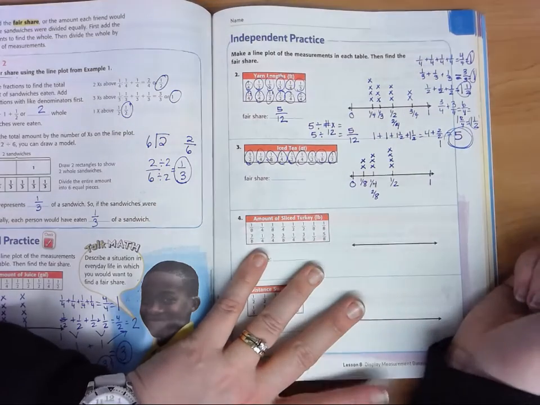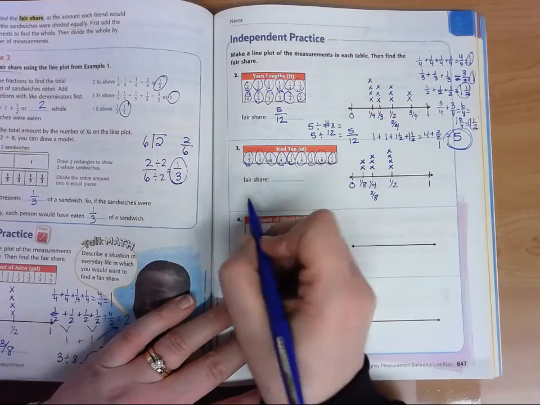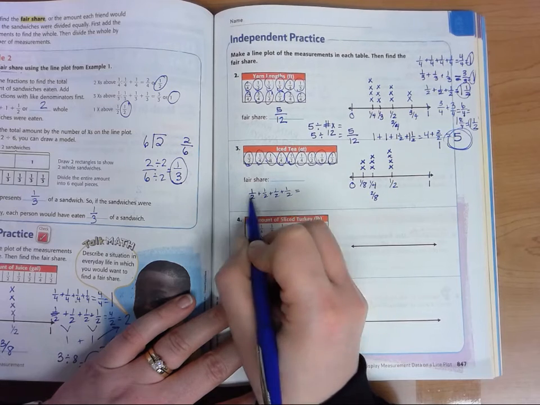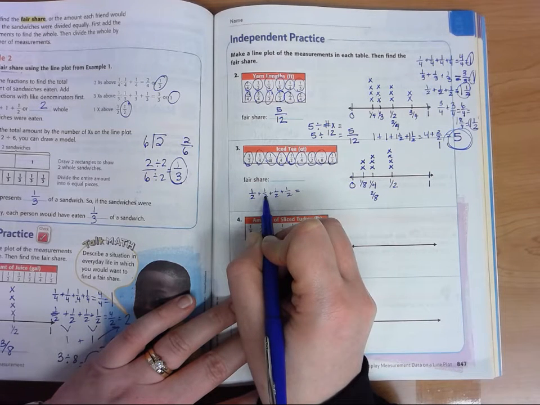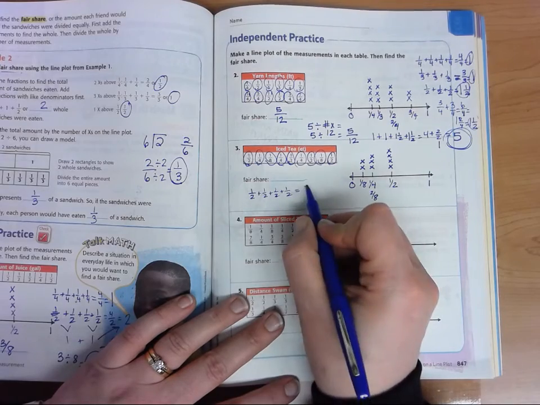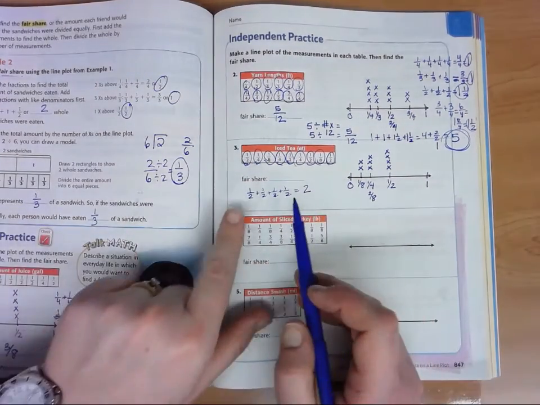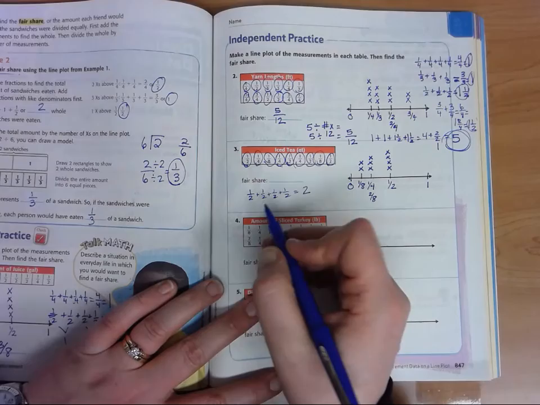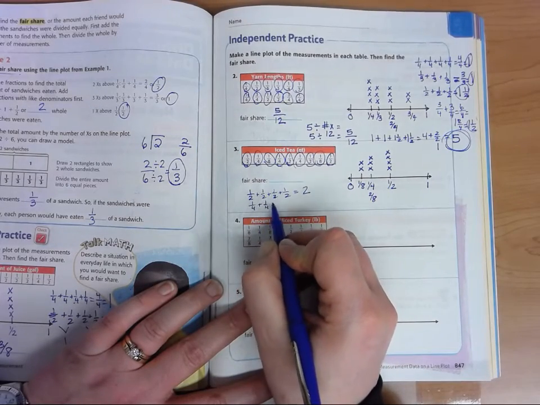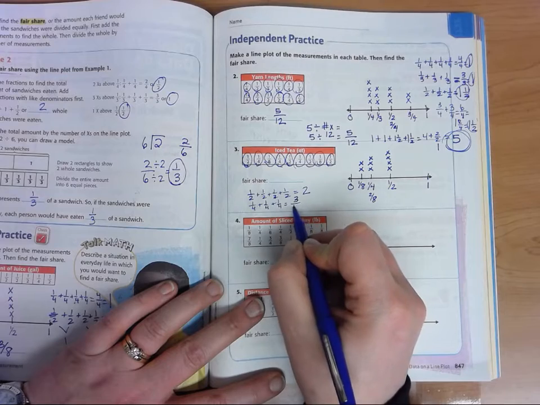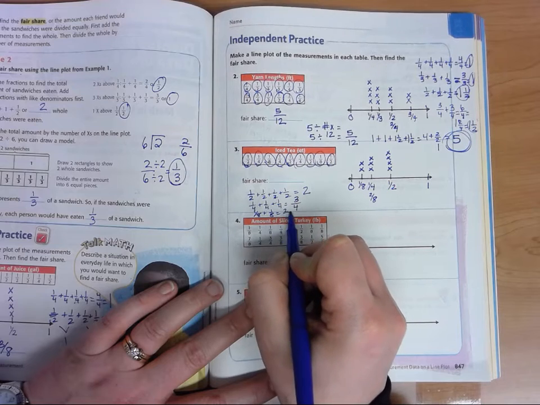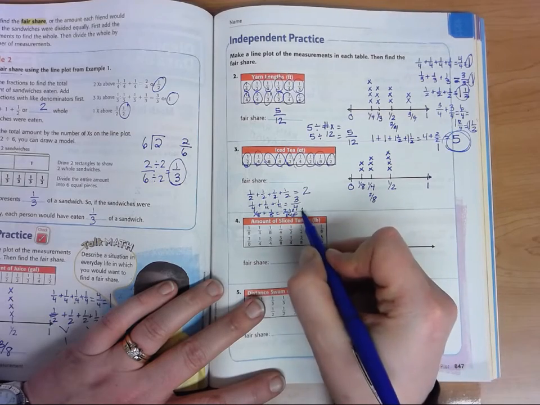Okay, to add them all up, let's see. 1/2 plus 1/2 plus 1/2 plus 1/2. 1/2 plus 1/2 is 1 whole. So I would have 2 wholes. So 1/2, 1 whole, 1 1/2, 2 wholes if I add them all together. 1/4, we're going to add that together 3 times, and I'm going to get 3/4. And 1/8 plus 1/8 is 2/8. 2/8, if I divide them both by 2, simplify, is 1/4.